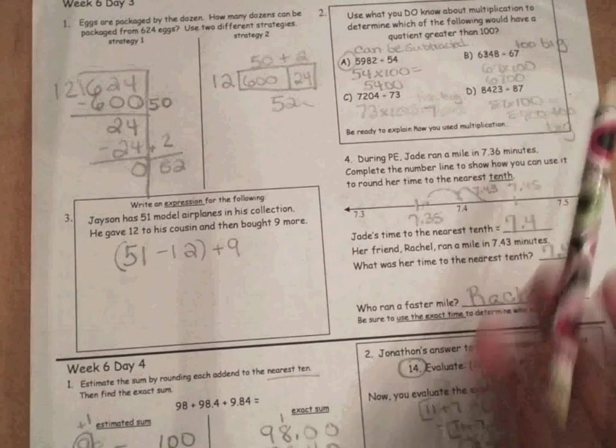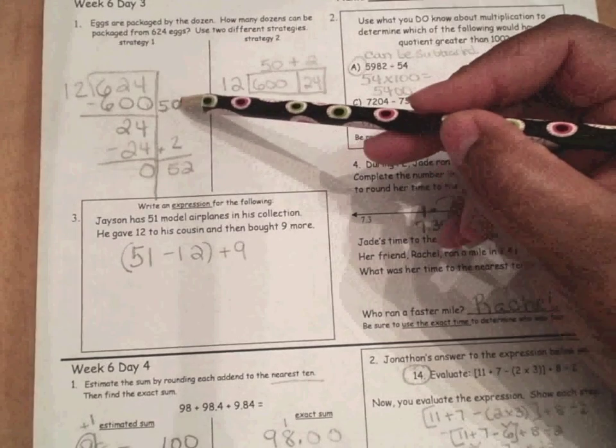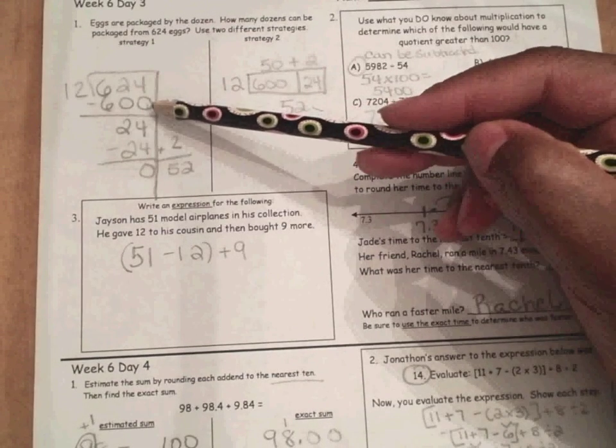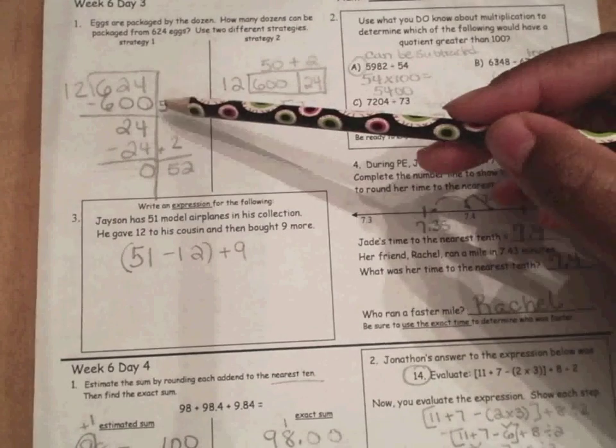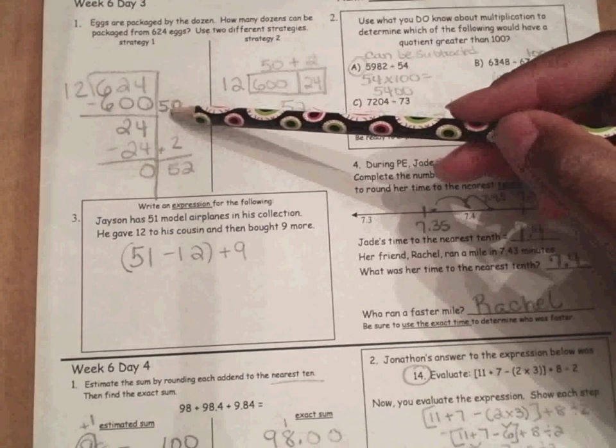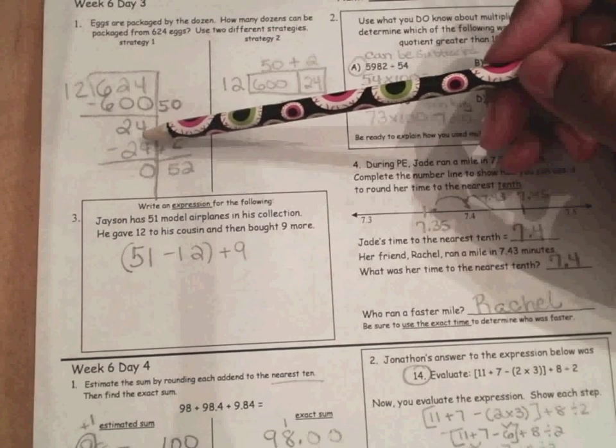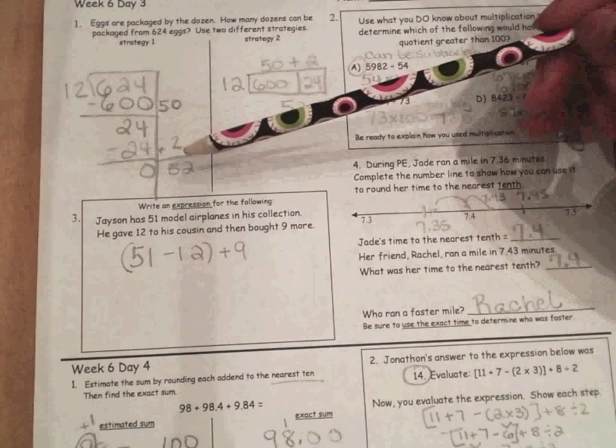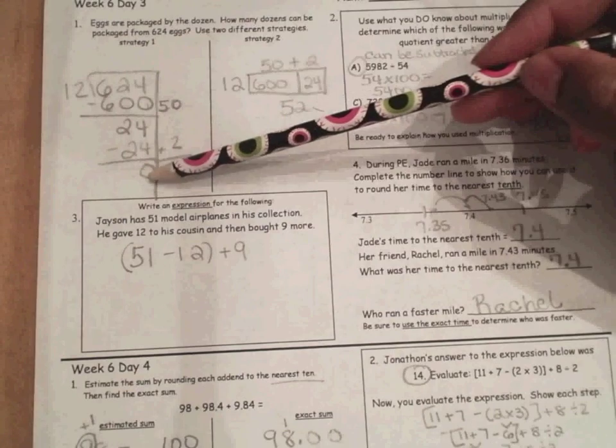Okay, so I thought about 12 times 5 would give me 60. But if I add a 0 to that 60, it gives me 600. And that's what I did, I multiplied 12 times 50. So 12 times 50 is 600. Now I do repeated subtraction. 624 minus 600 gave me 24. Well, right away I can see, oh, I know what 2 times 12 is. It's 24. So there's my 2. 2 times 12 is 24, and now I subtract 24. I have 0 as a remainder. I add my 2 partial quotients, and I get 52.